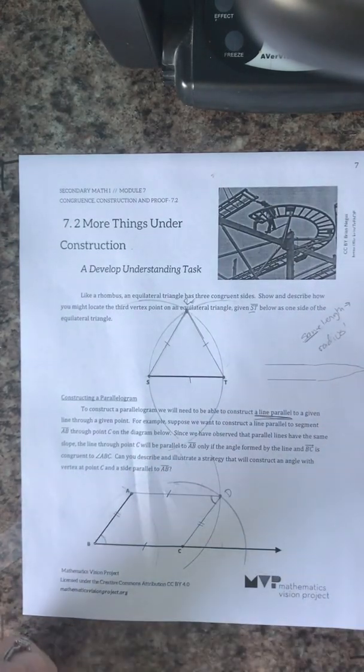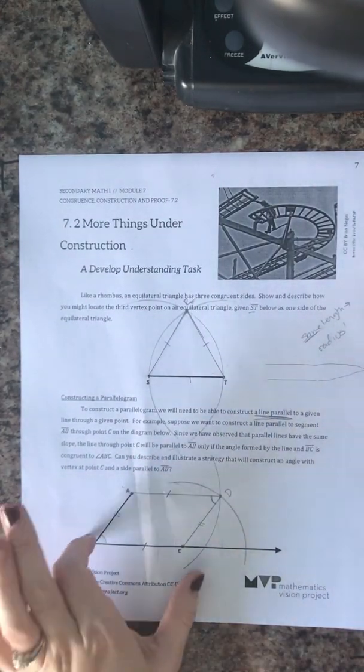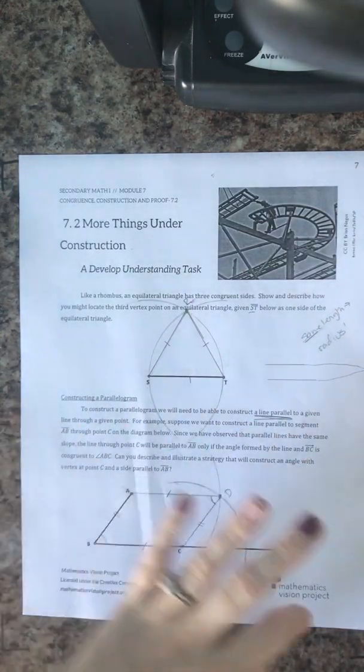Sweet, so that's how we create a parallelogram. We basically just copy and paste both sides. Alrighty, moving along. The next one's one of my favorites.